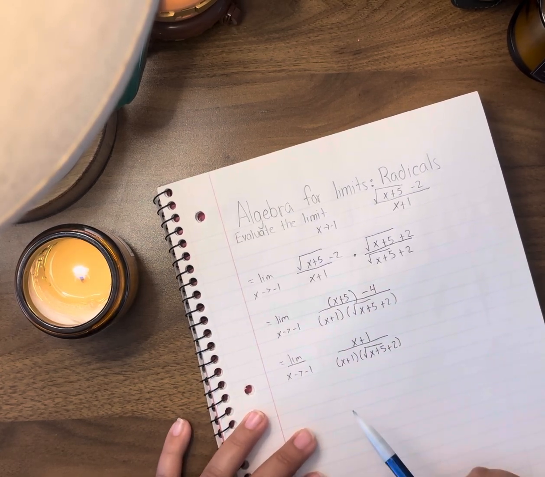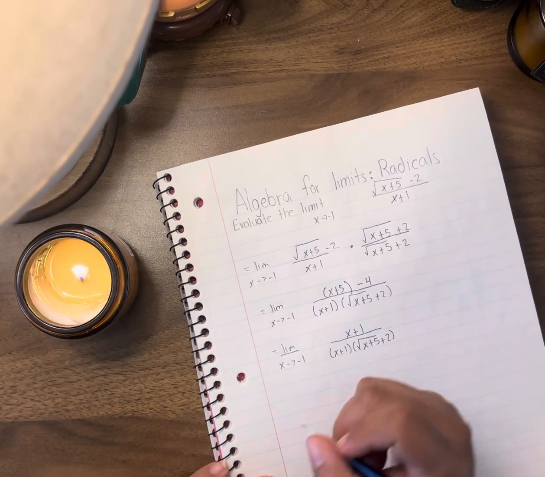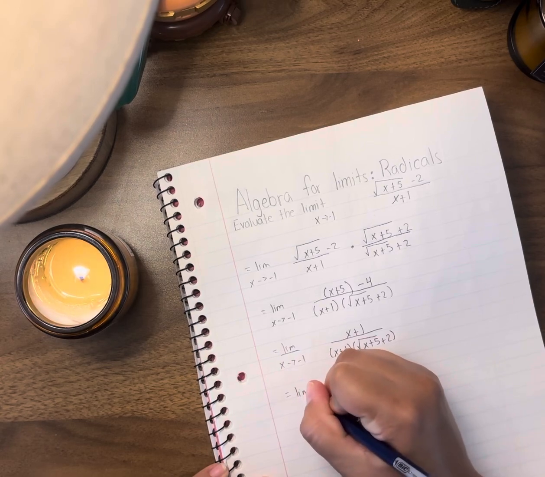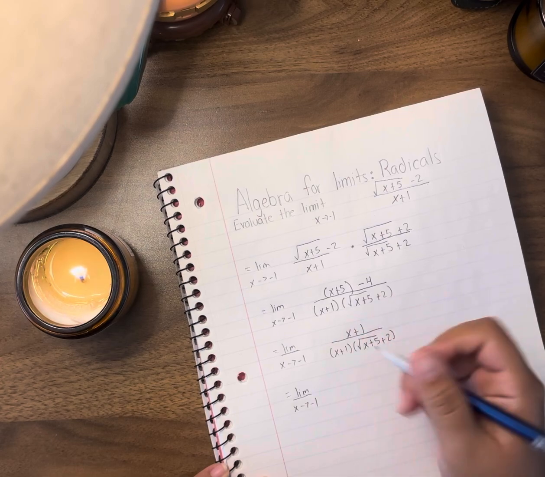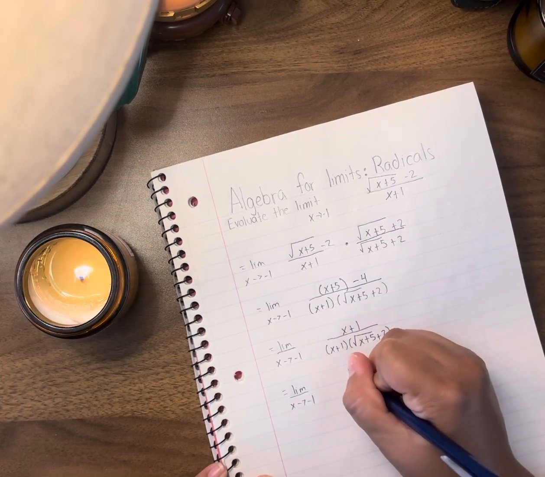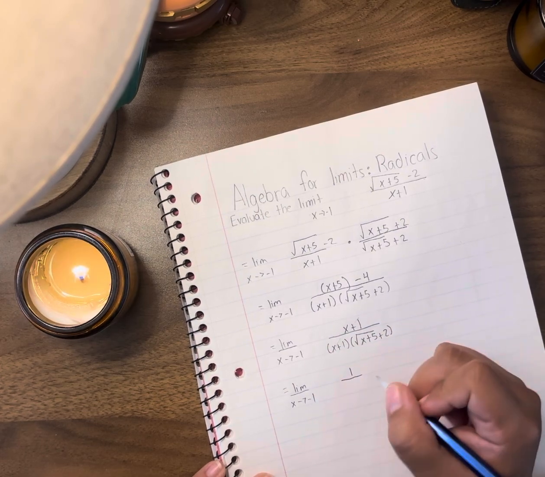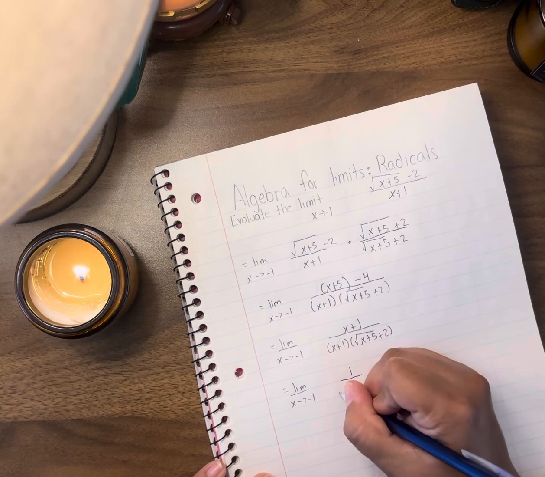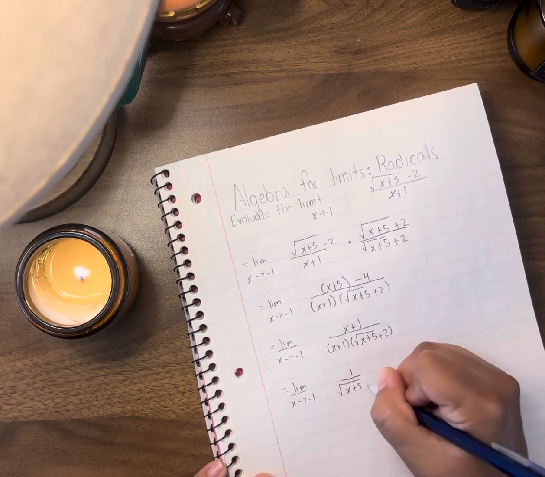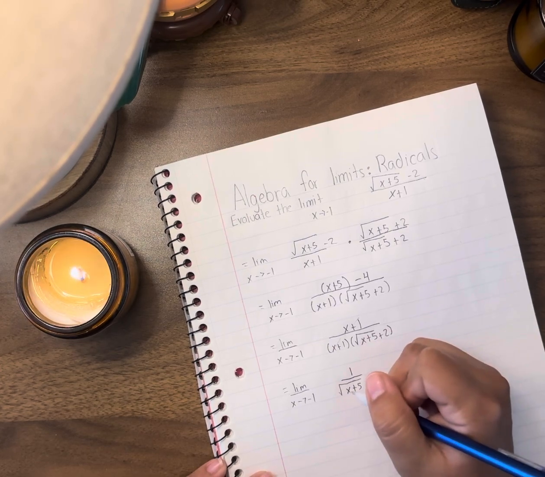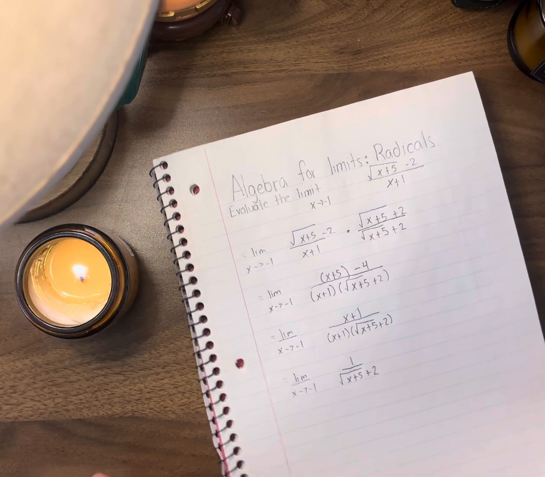Here we can see that we have a common factor, and that is x plus 1. When we have a common factor, we can cancel it out. That would leave us with a 1 for the numerator, and for the bottom, now we have the square root of x plus 5 plus 2. So here we simplified it as much as we could.